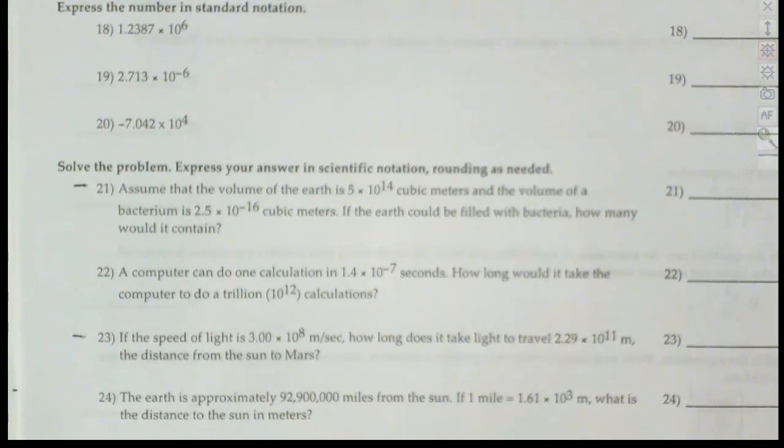So a computer can do a calculation in 1.4 times 10 to the negative 7th of a second. So it does it pretty quickly. How long would it take it to do a trillion calculations? 10 to the 12th power.